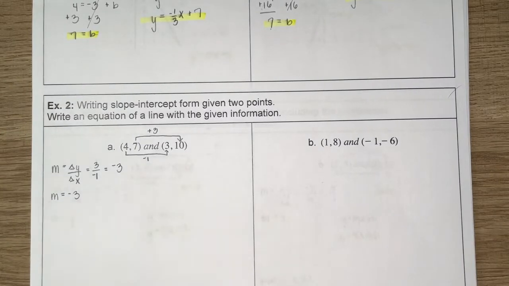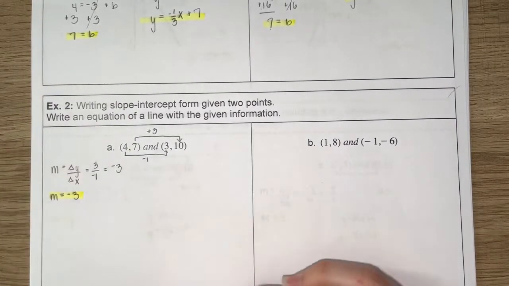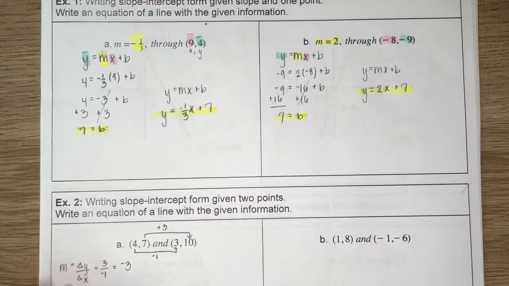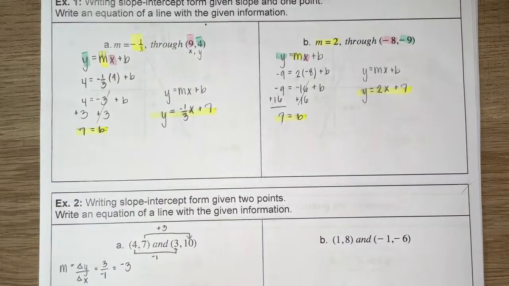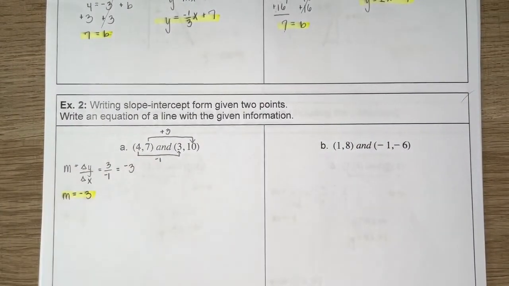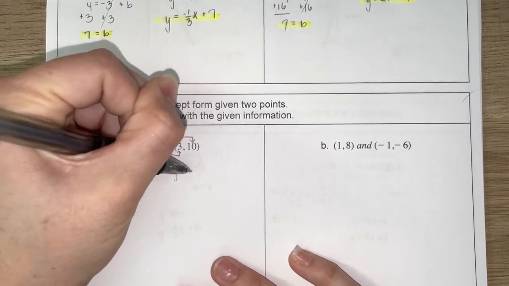And now that we've solved for slope, this problem becomes just like the two problems up here. So notice with these problems we were given slope and then a point. Now we have slope and we technically have 2 points, but we only need to use one of them in order to solve for our y-intercept. So we're going to solve for it the same way. We'll start with y equals mx plus b.